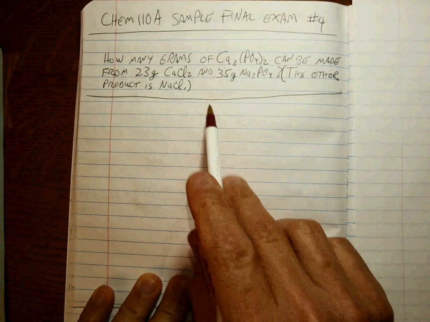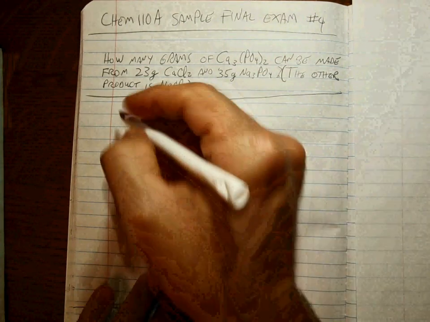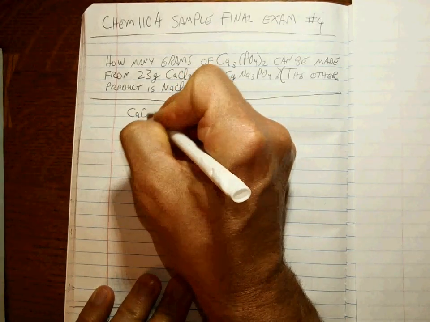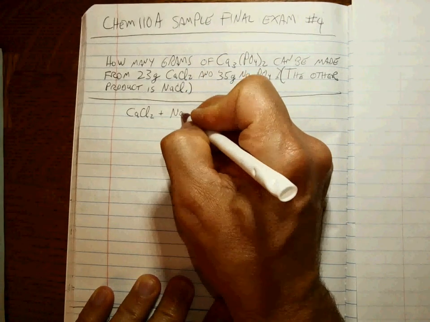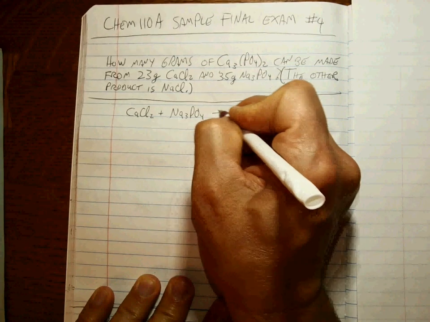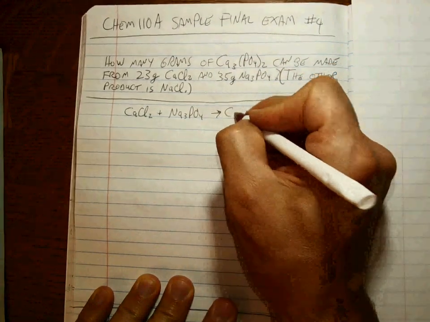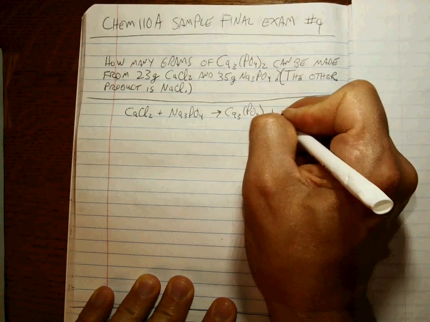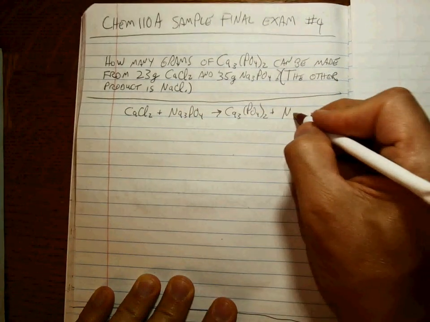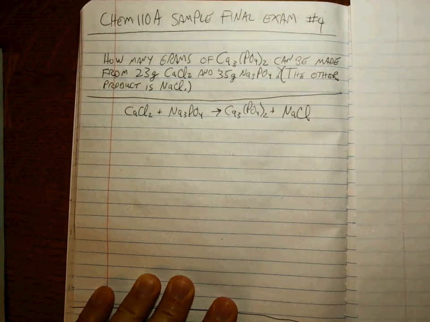So reading the question, you need to be able to recognize that calcium chloride and sodium phosphate are the reactants, and calcium phosphate and sodium chloride are the products.